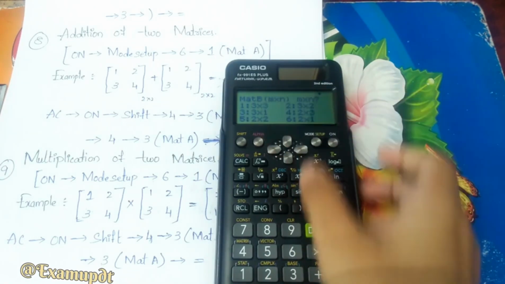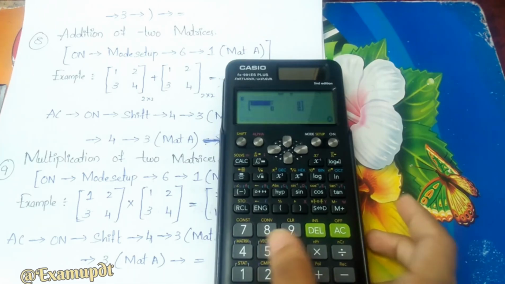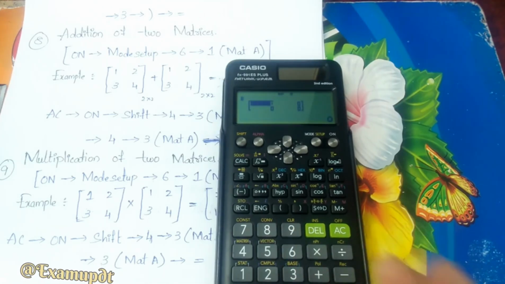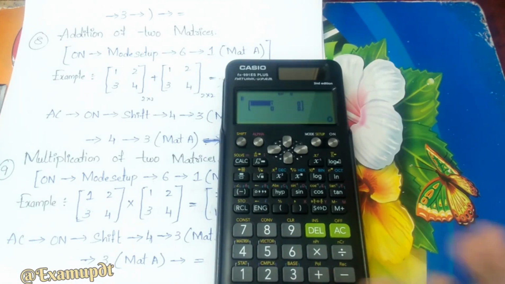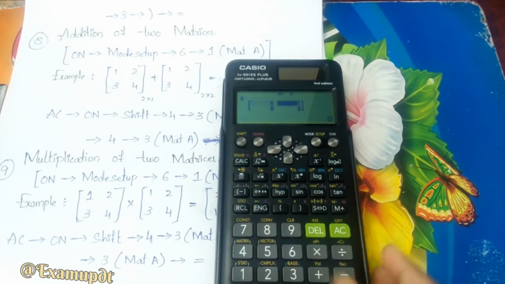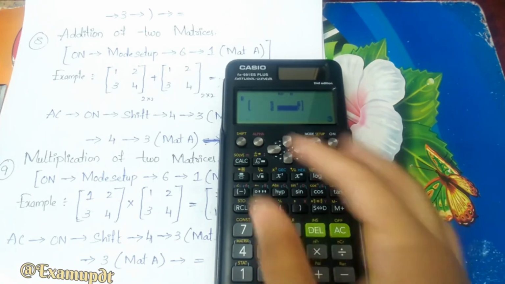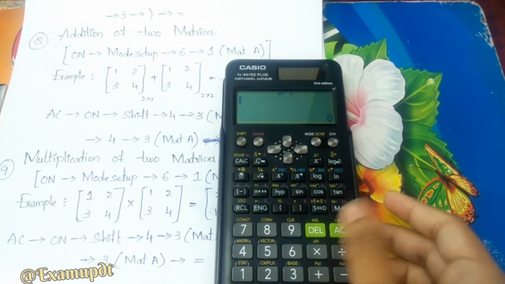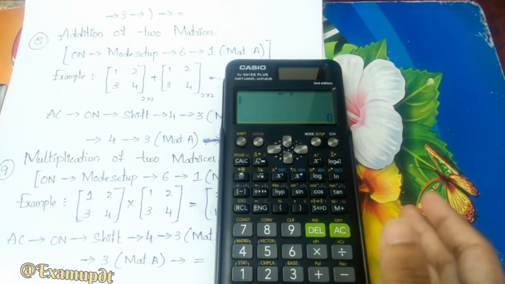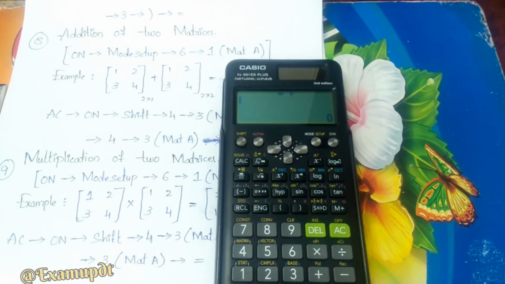Here also I am taking the same 2 by 2 matrix, so I am clicking 1. Now for the values, I am giving some different values like 5, 6, 2 and 3. Now these values are entered into matrix B. Now click on AC, so the matrix values will be saved into matrix B.